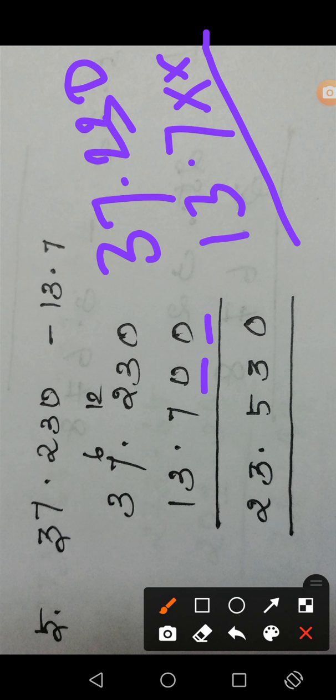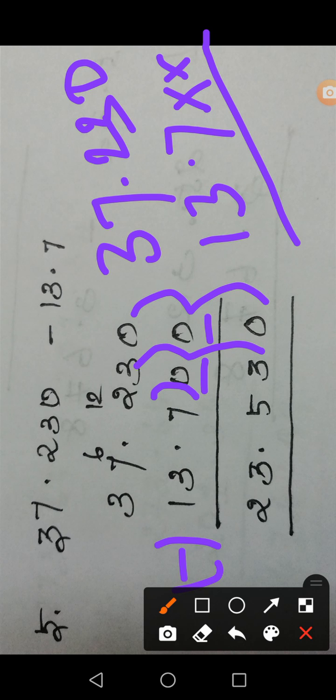Now subtract: 0 minus 0, 0. 3 minus 0, 3. 2 minus 7 is impossible, so you borrow from the previous number. This becomes 6, this becomes 12. 12 minus 7, 5. 6 minus 3, 3. 3 minus 1, 2. 23.530 is the solution.